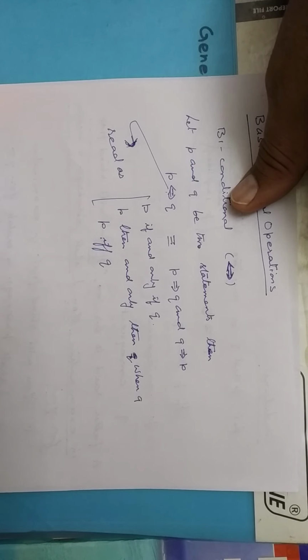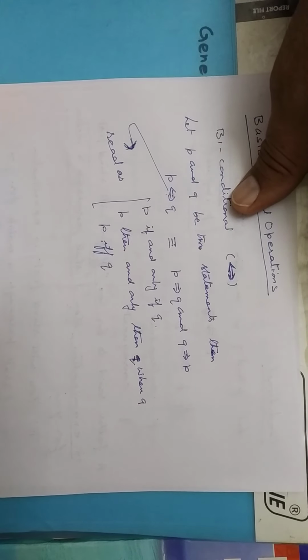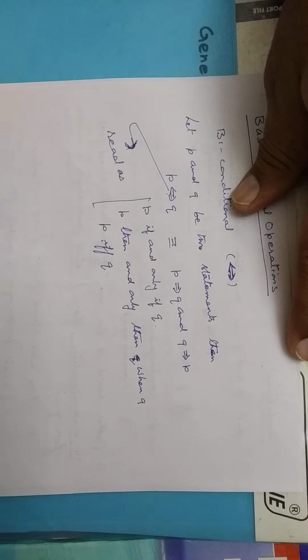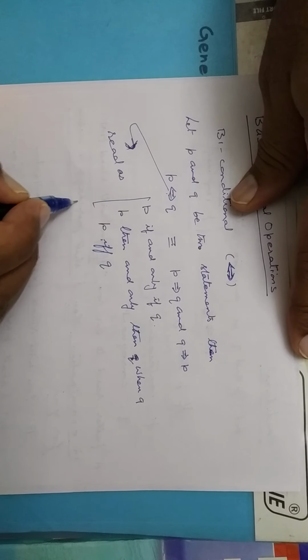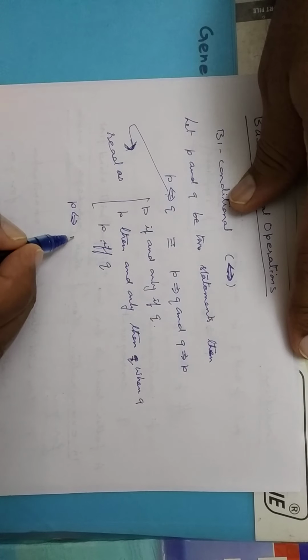We have taken an example. Father promised his son that I shall purchase this mobile for you if and only if you stand first in the examination. We have discussed in the last videos: if son stands first in the examination, then father will purchase a mobile for son. These two statements we have taken. The same statements I will take here: P if and only if Q.